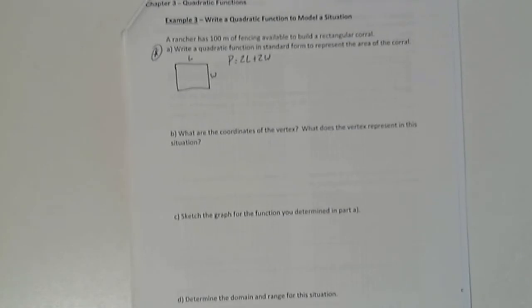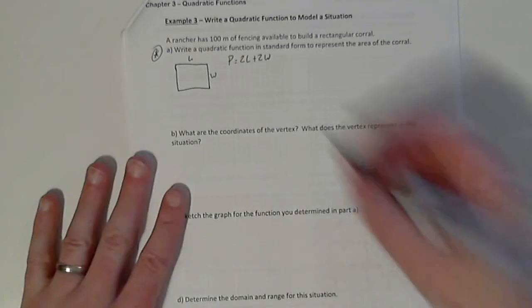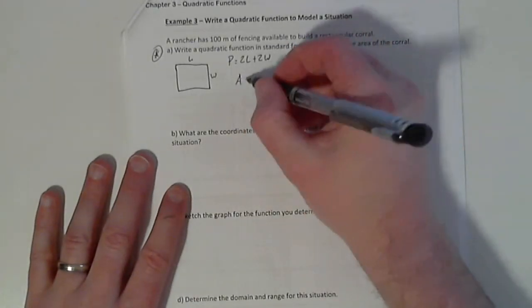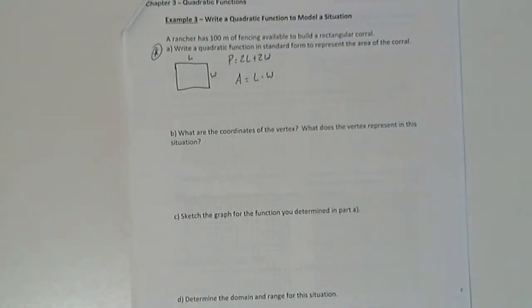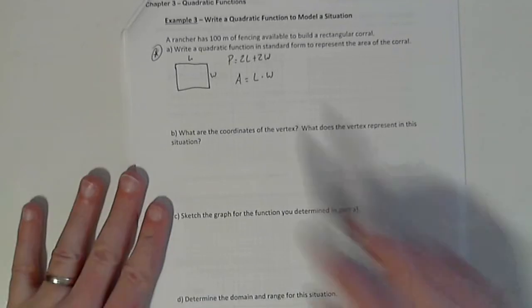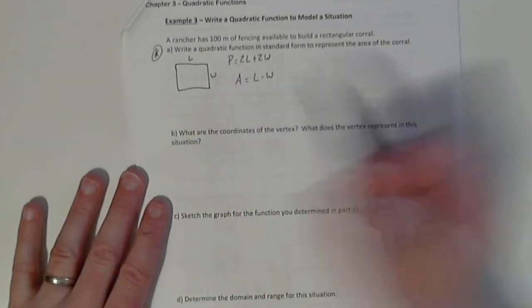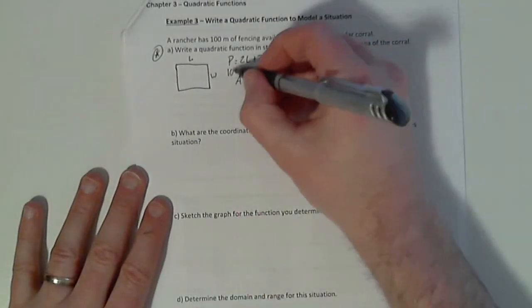Now what we need to do is come up with an equation for the area. So the area is equal to length times width. And now we need to find a way to combine these two functions together. So what we do know is the perimeter has to equal 100.